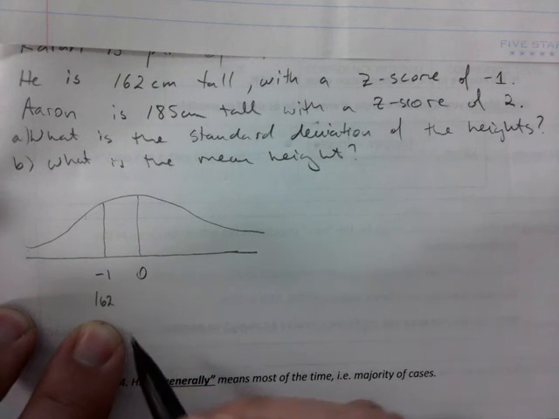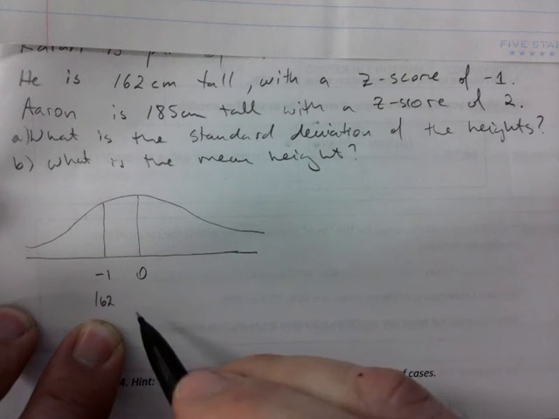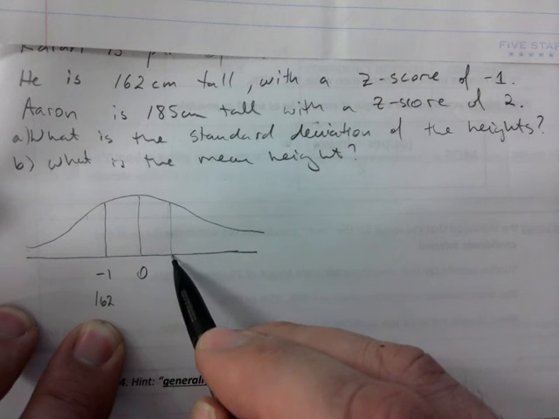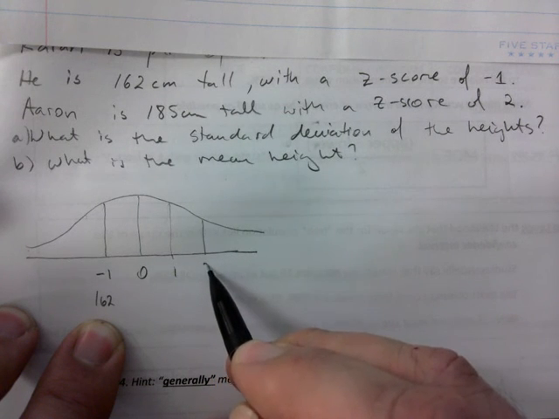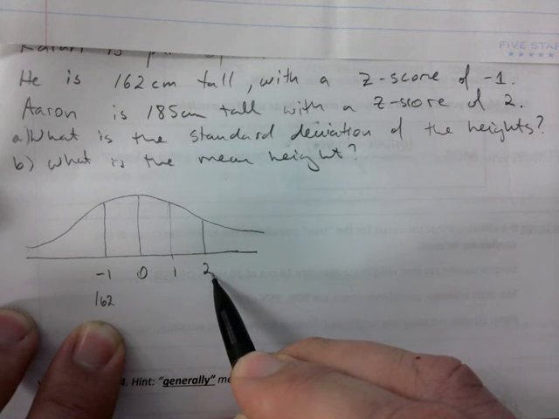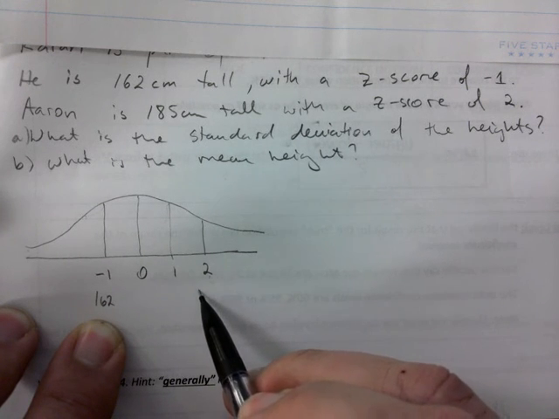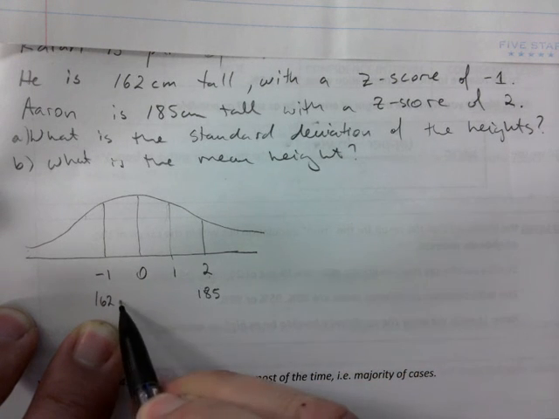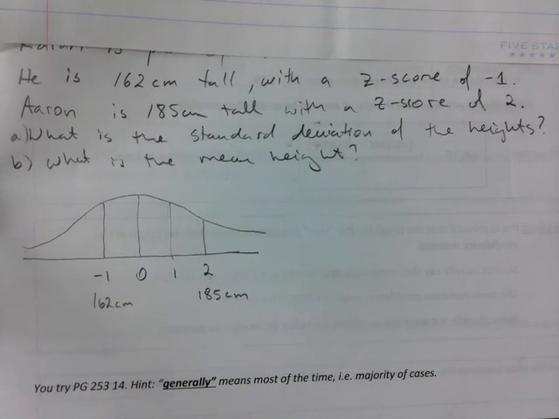So we know that Karan is below average when it comes to height. This is not Karan's actual height, just so you know. Okay? Don't go tell him. And then on the right side, you would have +1 here, and you have +2 here when it comes to z-scores. A z-score of 2 in this particular team is associated with a height of 185 centimeters.